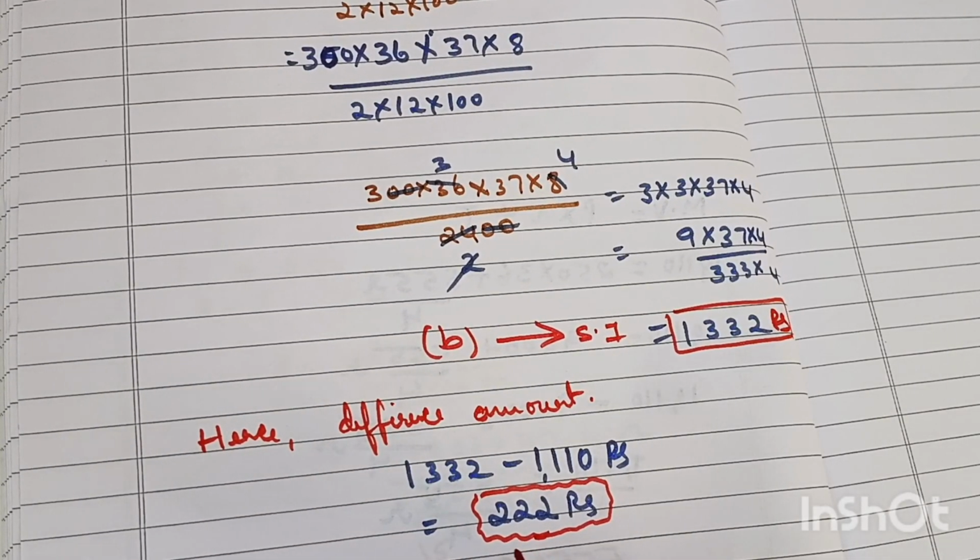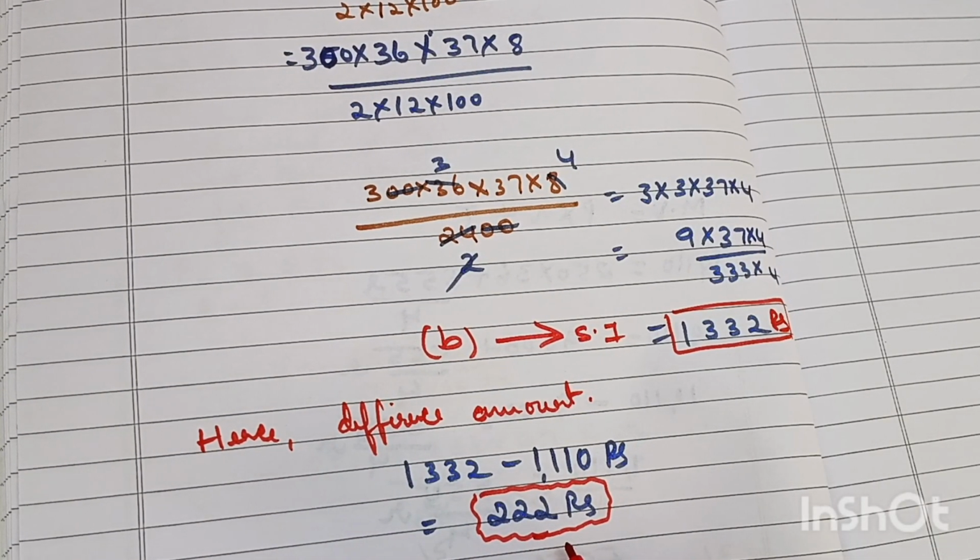After subtracting that we get 222 rupees as the difference amount.